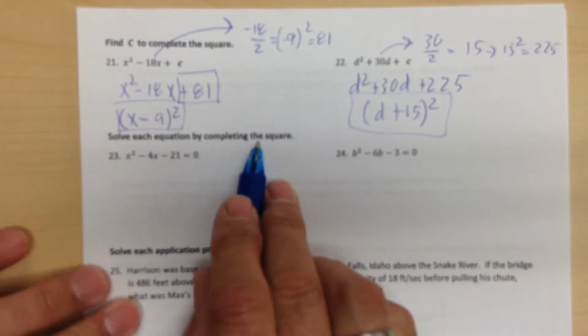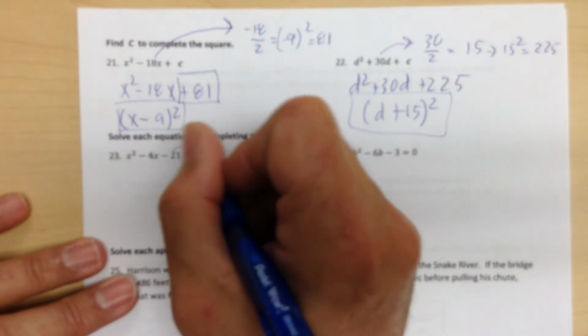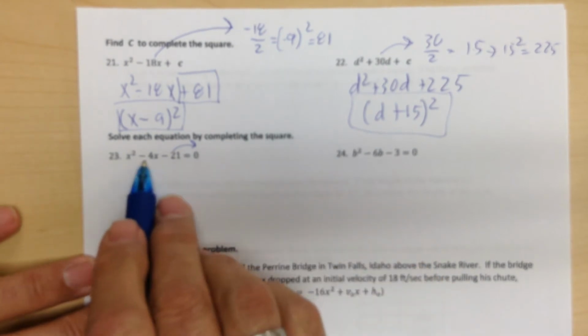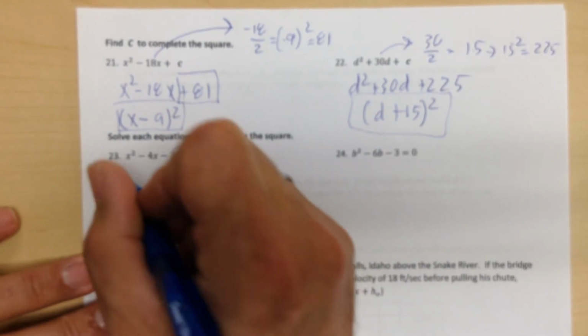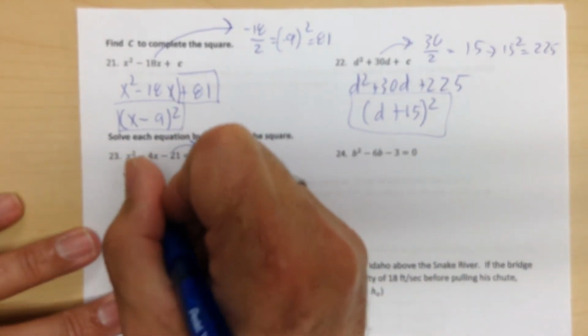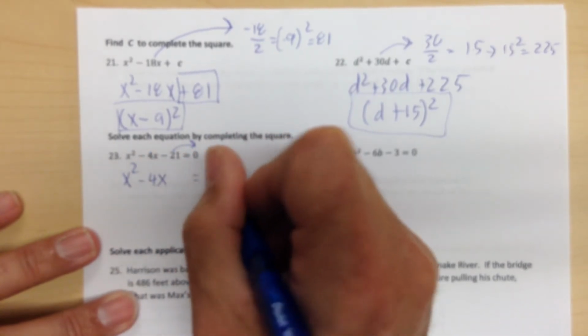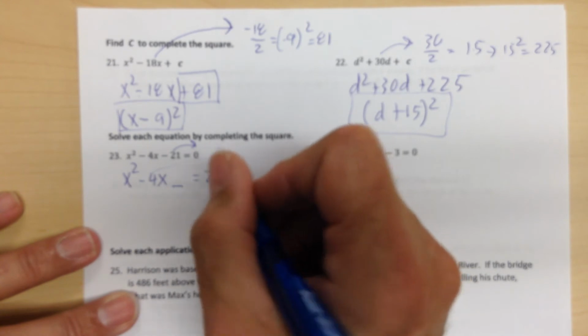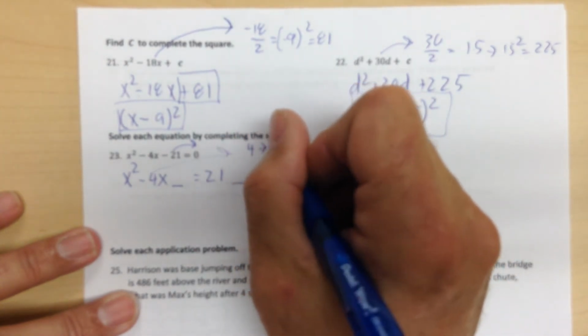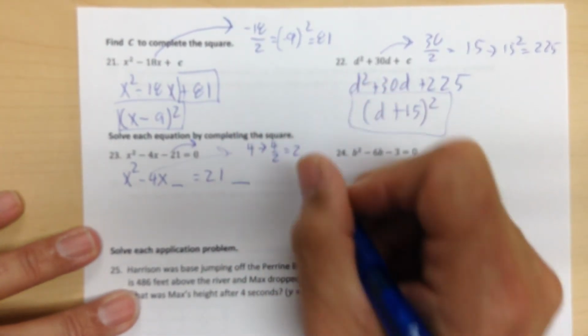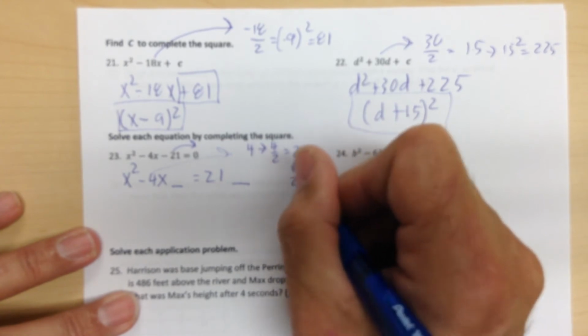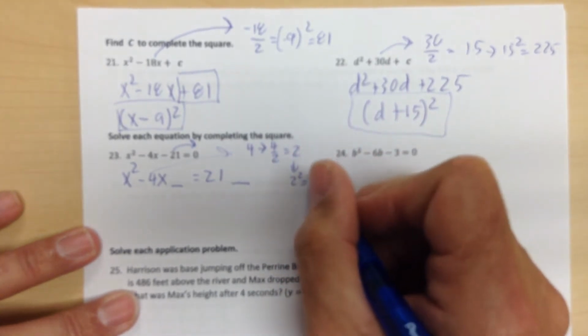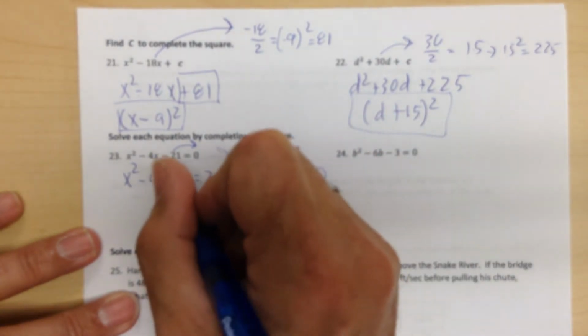Okay, now then we're going to solve by completing the square. So we're going to move the 21 over. We want to get the constant to the right. So we'll have x squared minus 4x equals 21. Leave a space right here and right here. You take the 4, you divide it by 2, you get 2, and then you take the 2 and you square it and get 4. This number is what we add to both sides.